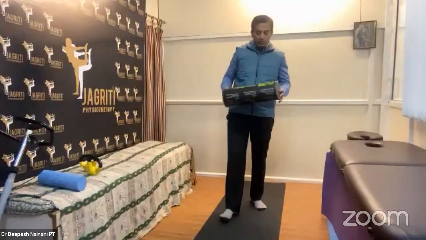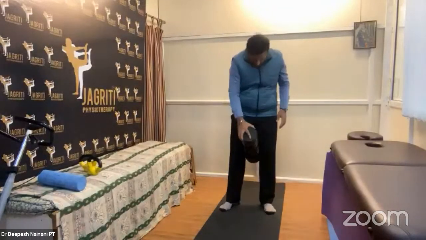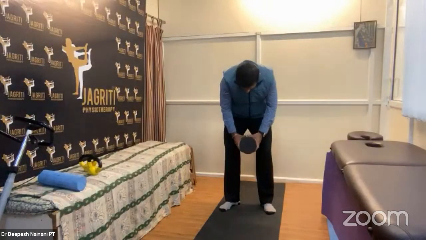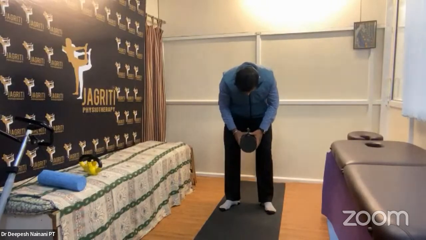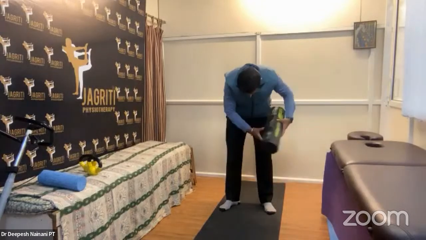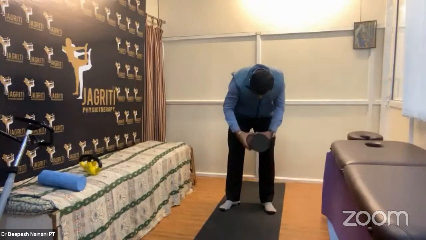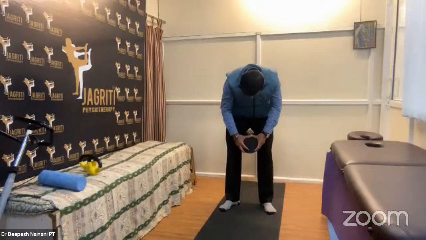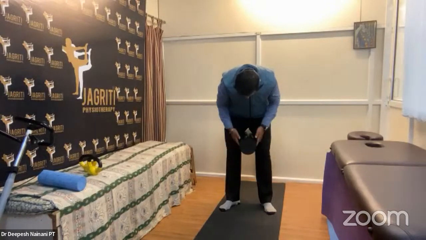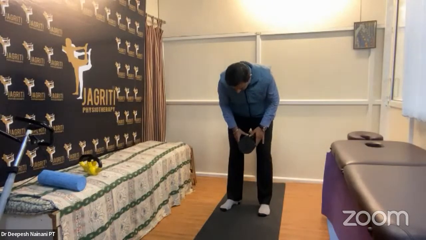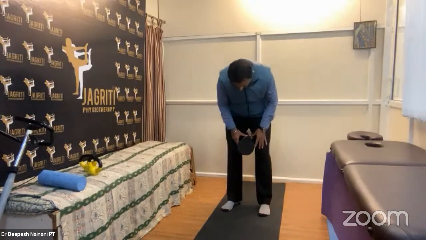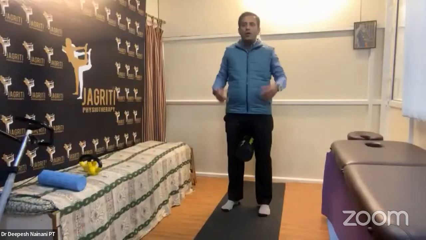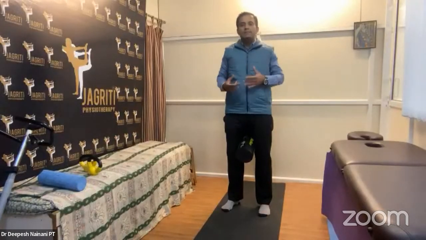I will do one more time. In this, you don't need to stick this upwards or near the groin. It's between the thigh area, away from your pubic area, and it is in the center. It's not deviated to the right or left side. It is in the center because exercises are always specific.